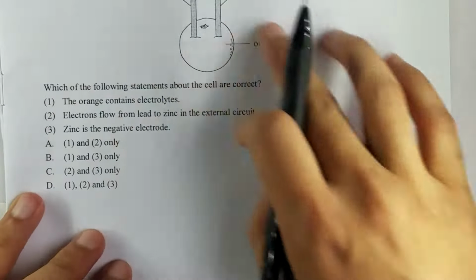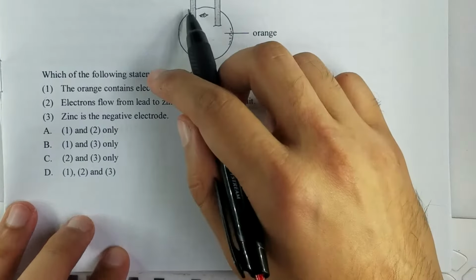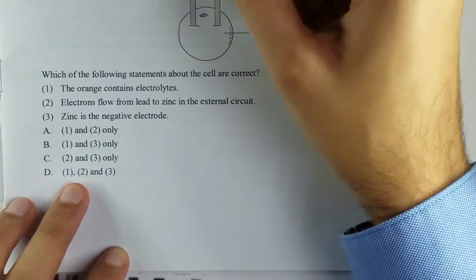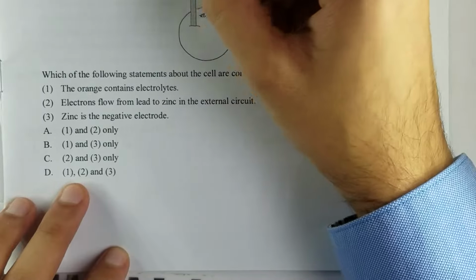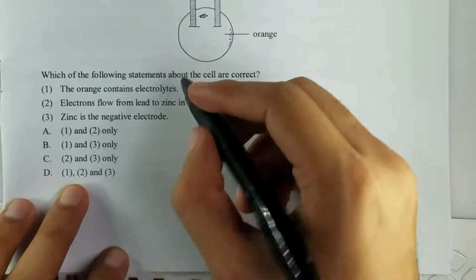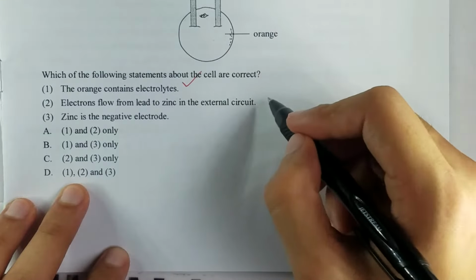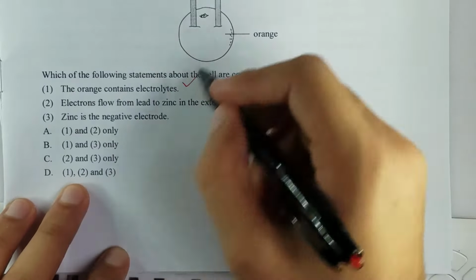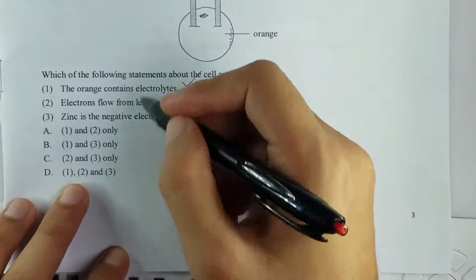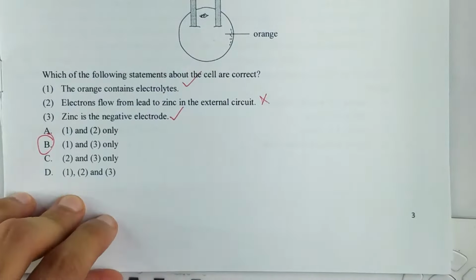Okay, next, very simple orange cell. Lead, zinc. So zinc will be losing electrons, so electrons will be moving this way. Orange contains electrolytes. Yes, electrons flow from lead to zinc, which is wrong. And zinc is a negative electrode. Yes, anode, so negative, so the only option will be B.